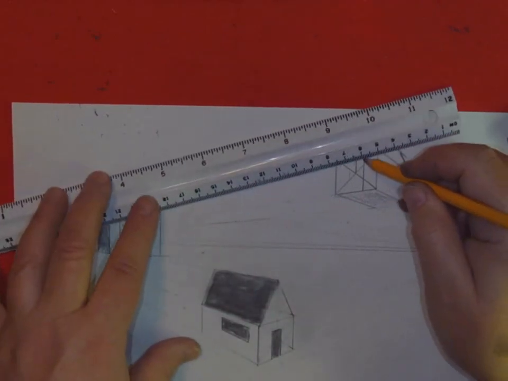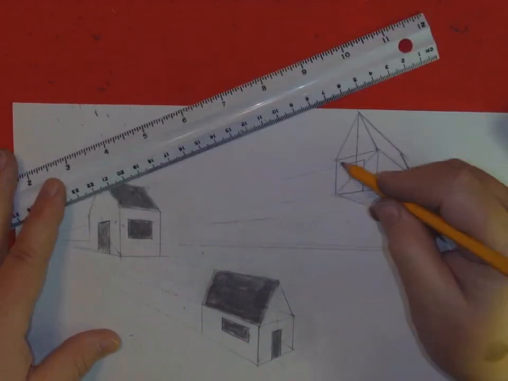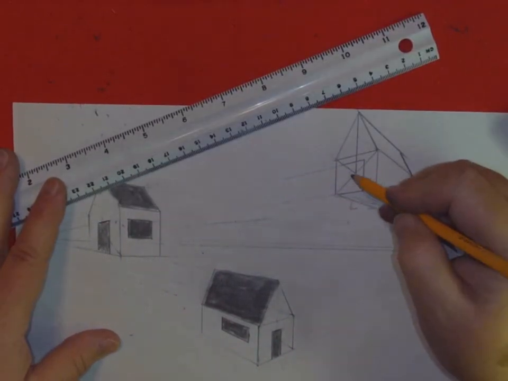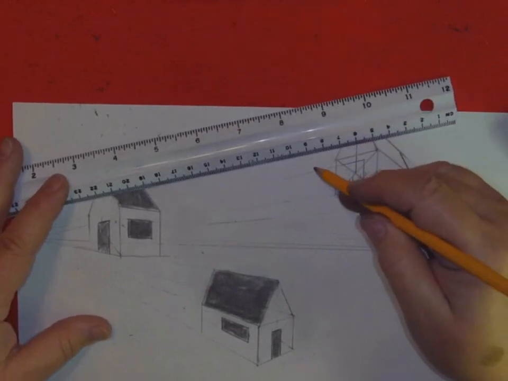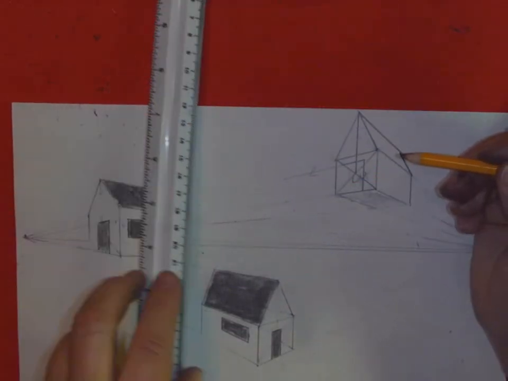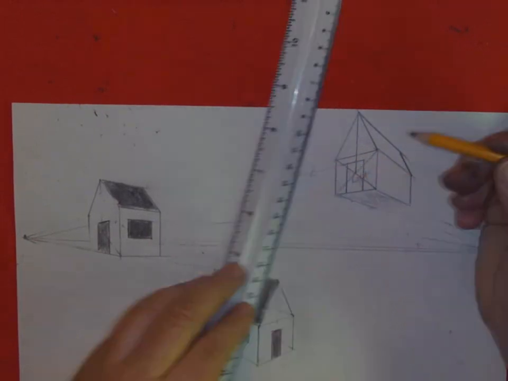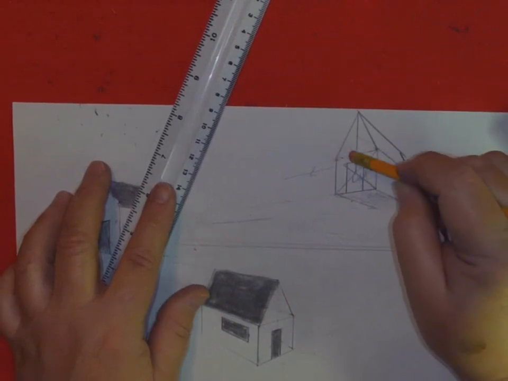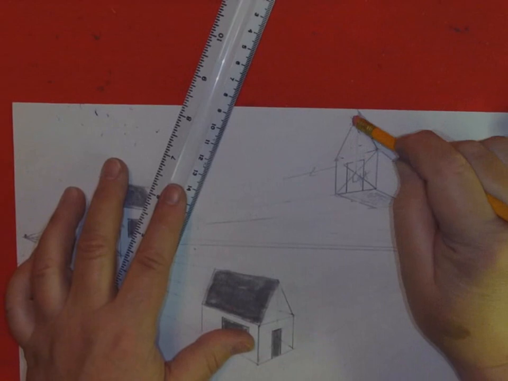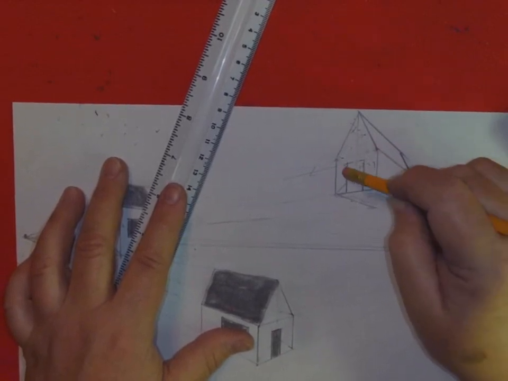From that top line, I'm going to my left vanishing point because I'm on the left side of the building. This is the left side of the building. So I'm going to the left vanishing point. Then I'm going to put my T-square on the bottom edge and draw the other vertical. I'm going to get rid of my extra lines that I don't need anymore, so that when I take a picture of it, it looks nice and clean.